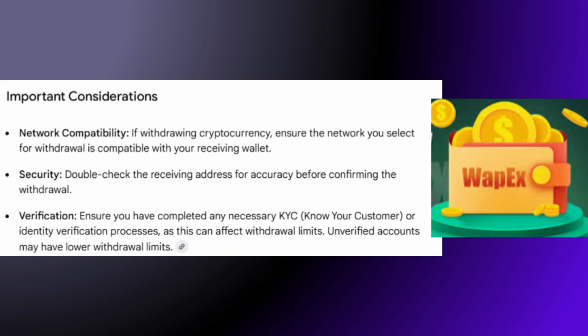Some important considerations: network compatibility. If withdrawing cryptocurrency, ensure the network you select for withdrawal is compatible with your receiving wallet. Security. Double-check the receiving address for accuracy before confirming the withdrawal. Verification. Ensure that you have completed any necessary KYC, Know Your Customer, or identity verification processes, as this can affect withdrawal limits. Unverified accounts may have lower withdrawal limits.